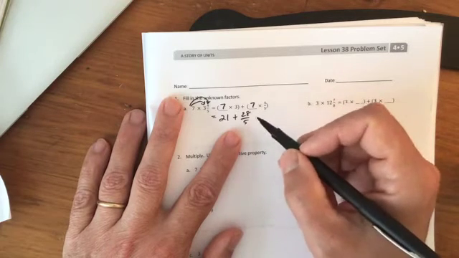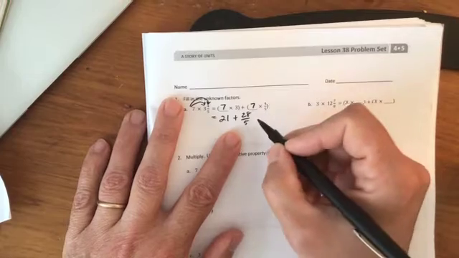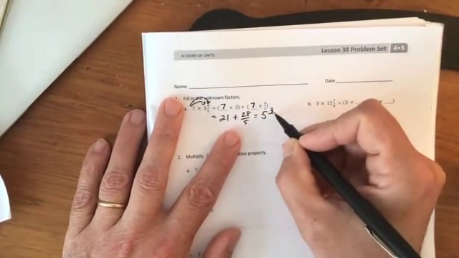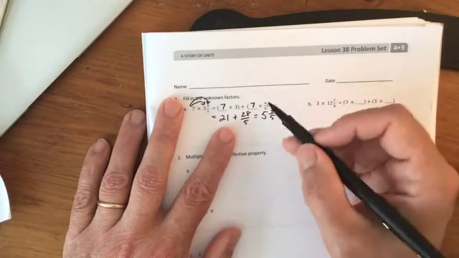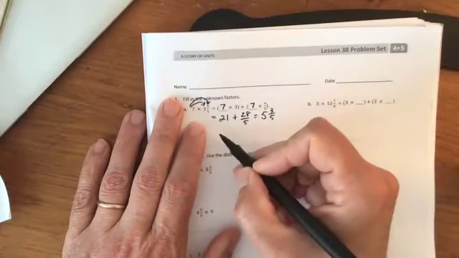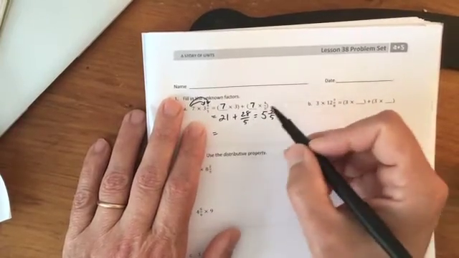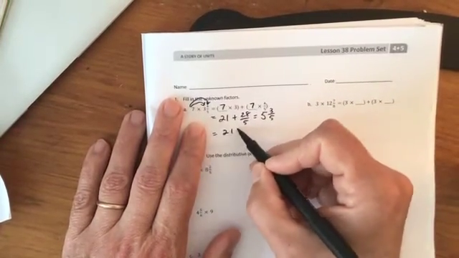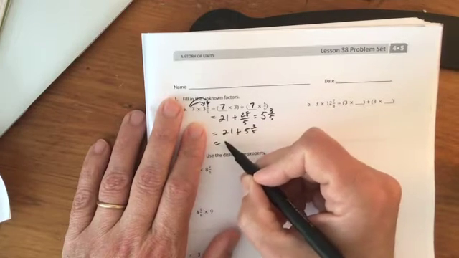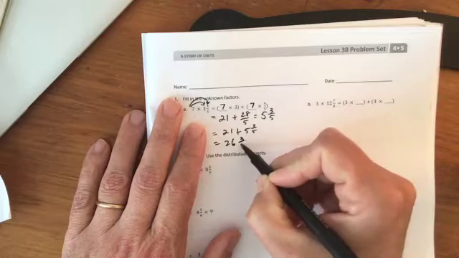Well, 5 times 5 is 25, so that would be 5 wholes with 3/5 left over. So now I have to add my 21 and my 5 and 3/5. So 21 plus 5 and 3/5 equals 26 and 3/5.